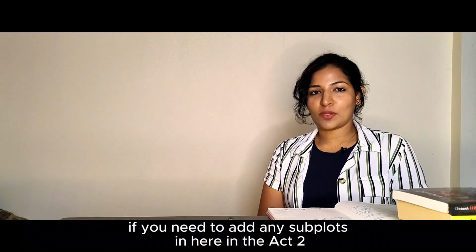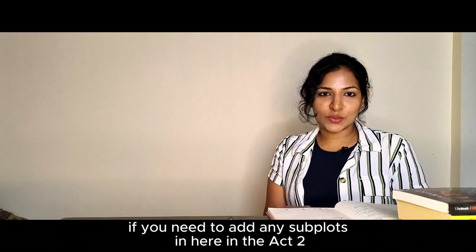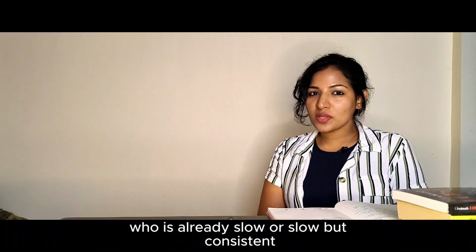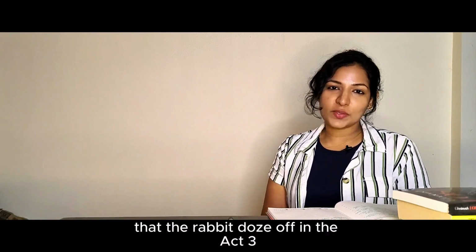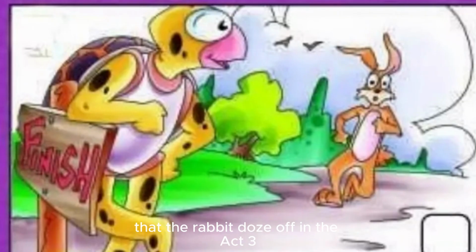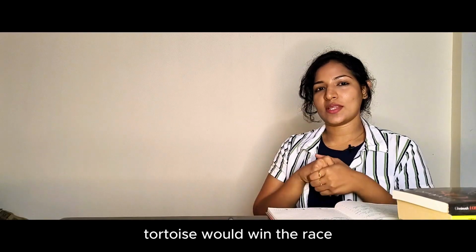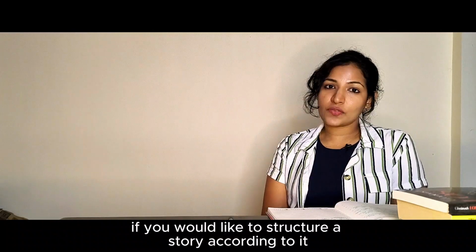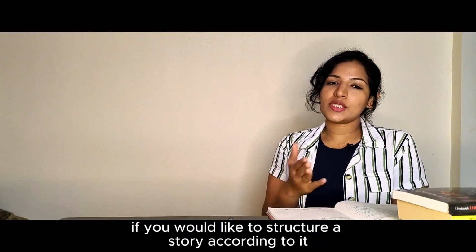Just for instance, if you need to add any subplots in Act 2, we can create hurdles for the tortoise, who is already slow but consistent. And as we all know, the rabbit dozed off, and in Act 3, the tortoise would win the race. Just understand that this three-act structure can only help us if we would like to structure a story according to it.